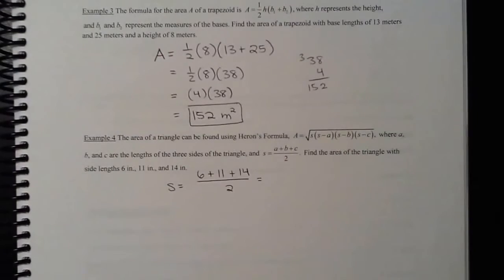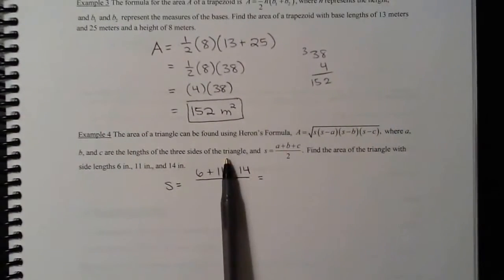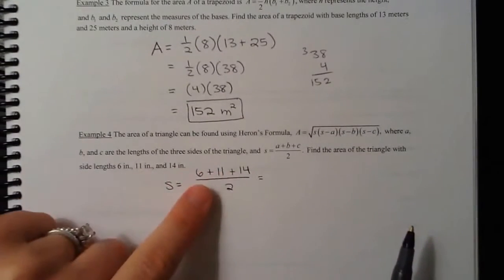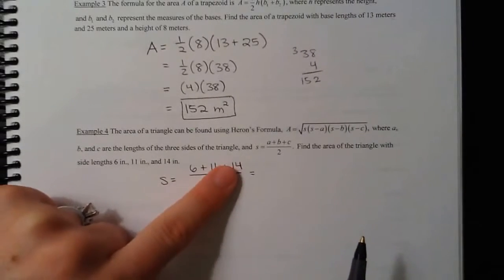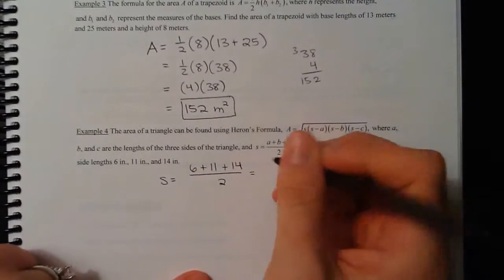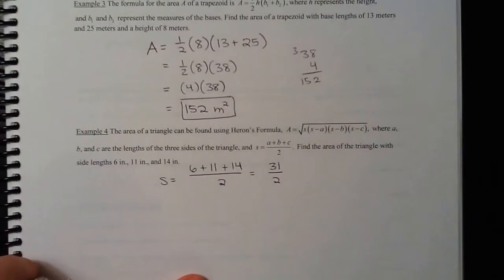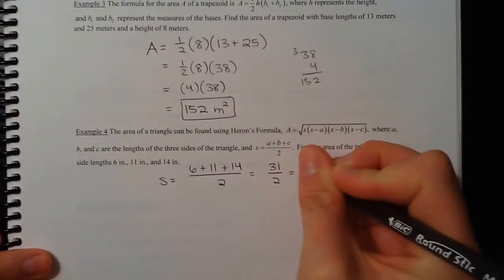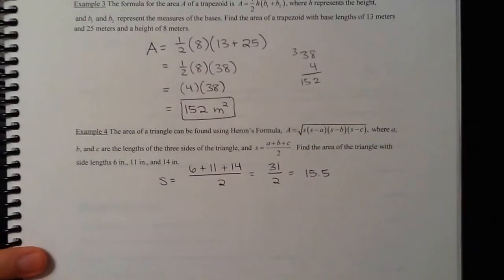So remember, like I said in the last note section, grouping technically means like the numerator is grouped together and the denominator is grouped together. So we're going to add all of these. So 6 plus 11 gives us 17. And then plus 14 gives us 31. So the numerator is 31, and then divide that by 2. Okay, so 31 divided by 2, you can leave it as an improper fraction like that. You can write it as a decimal if you want to. That would be 15.5. Your call.